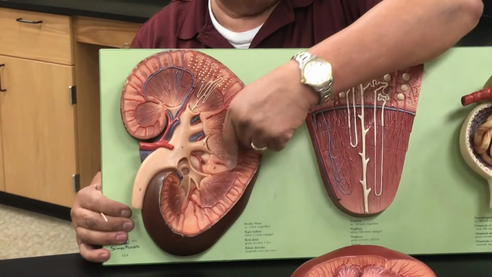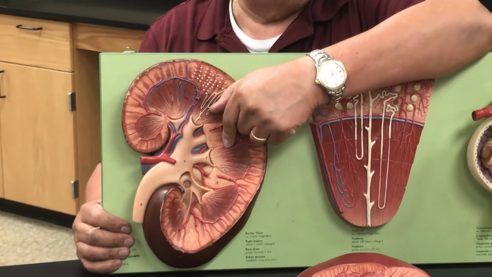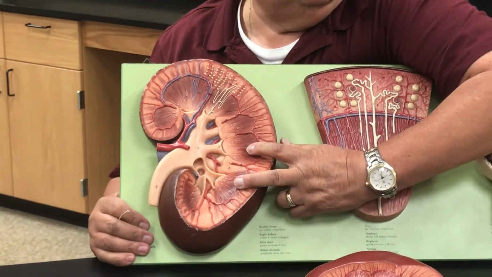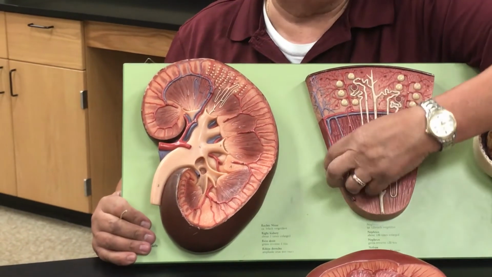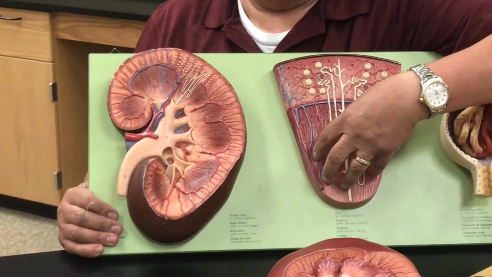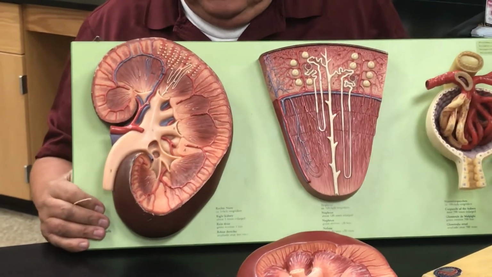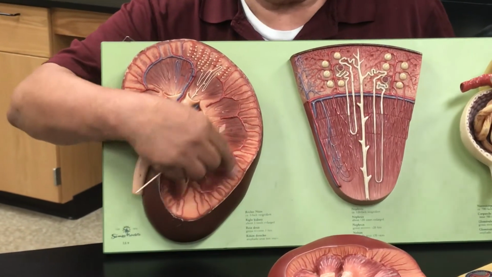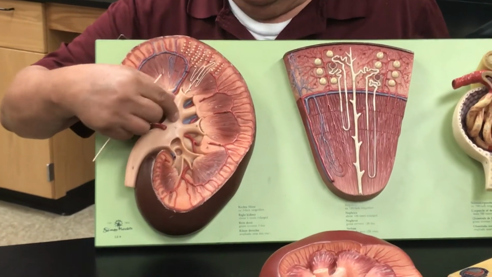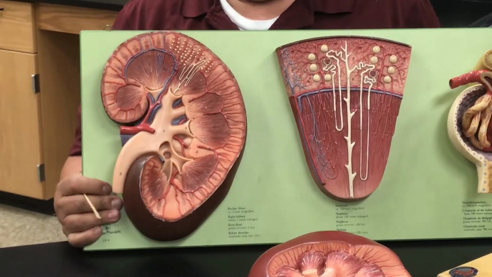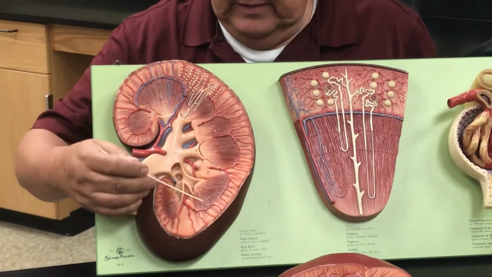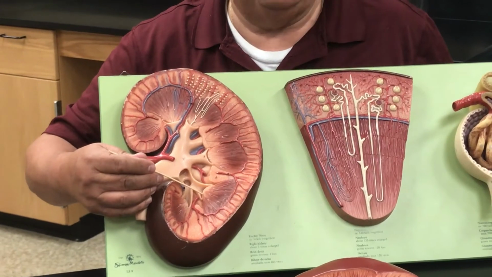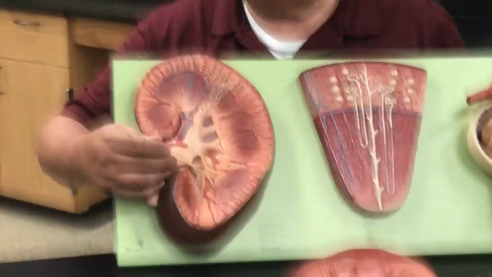If I say name this dark area, that's the medulla. If I say name that structure, that's a renal pyramid. This is a renal pyramid. If I say name the area, it's the medulla. And then this is the renal pelvis. So my areas, my regions are the cortex, the medulla, and the renal pelvis. When I look at the pyramid, the base faces the cortex, and the papilla, the apex, goes into that minor calyx.